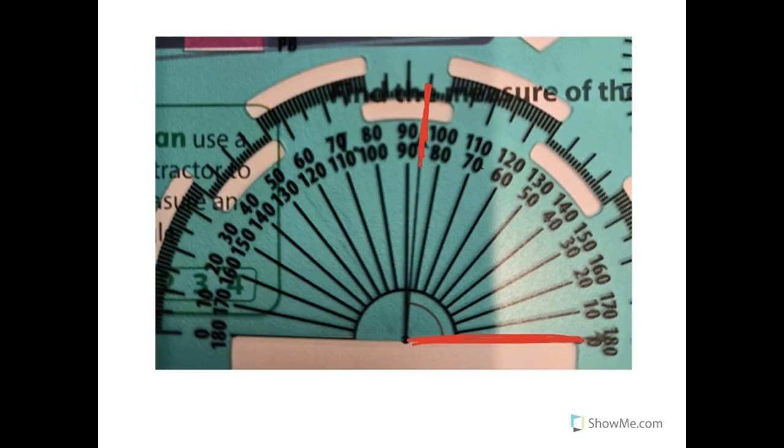Again, it's less than 90. We have to be able to know that, hey, this is less than a 90 degree angle. So it's not going to be in the 100s. It's going to be in the 80s. So it'll be going this way when we measure it.